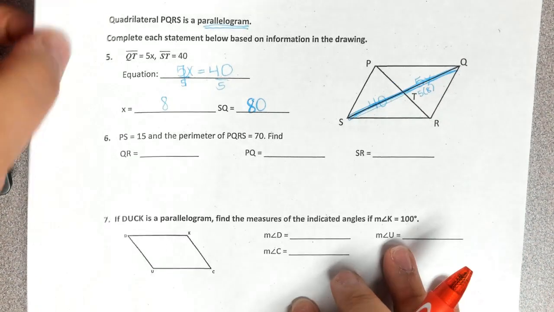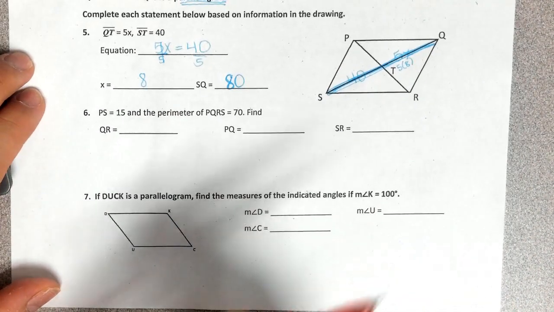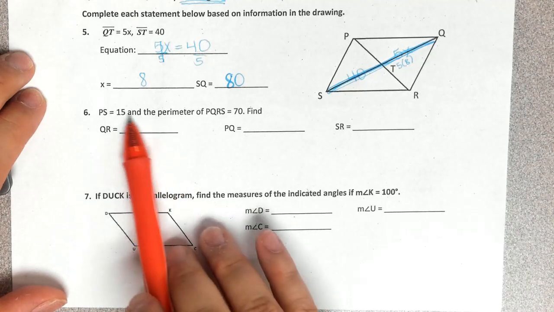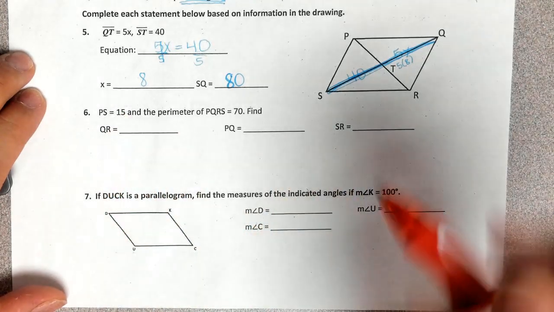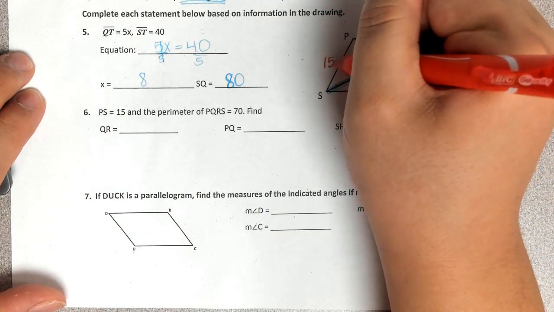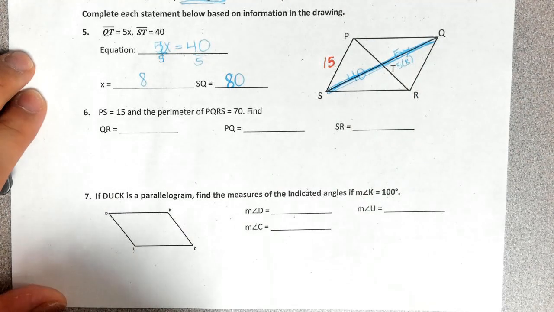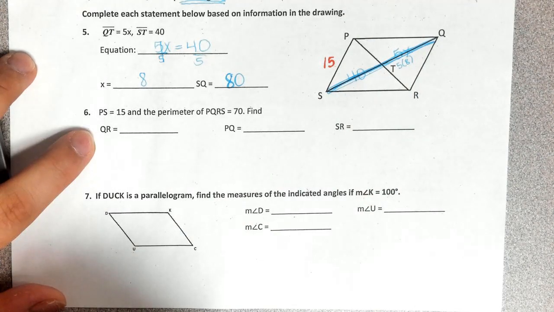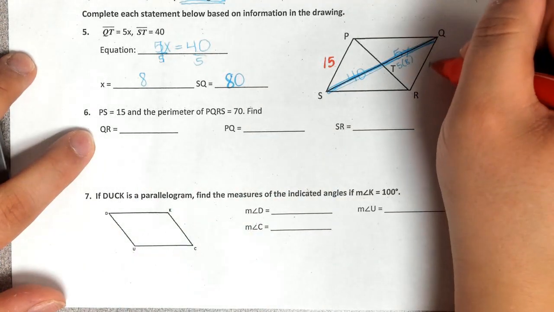All right, this is that question that I ended up deleting off your Schoology assignment. Here it says PS is 15. So I'm going to put 15 right here. What is QR? 15 as well.